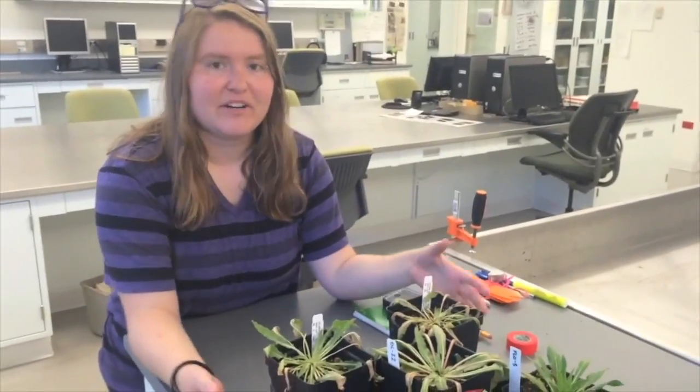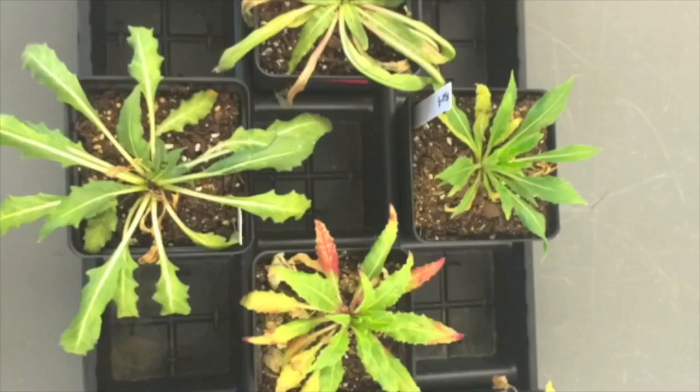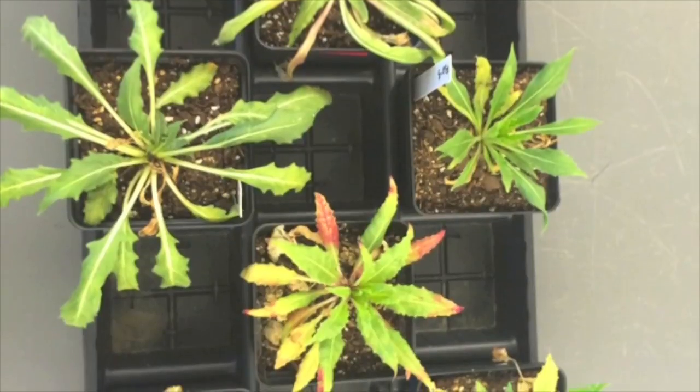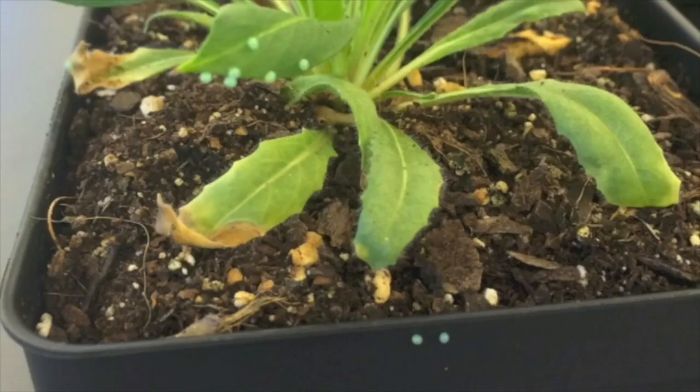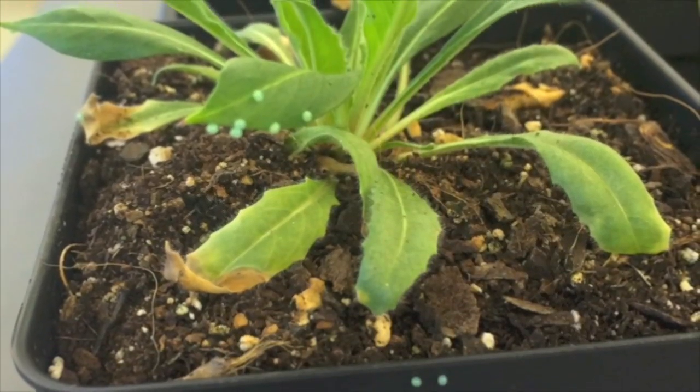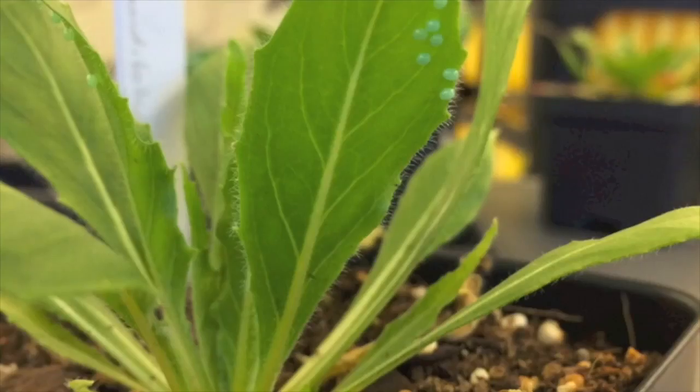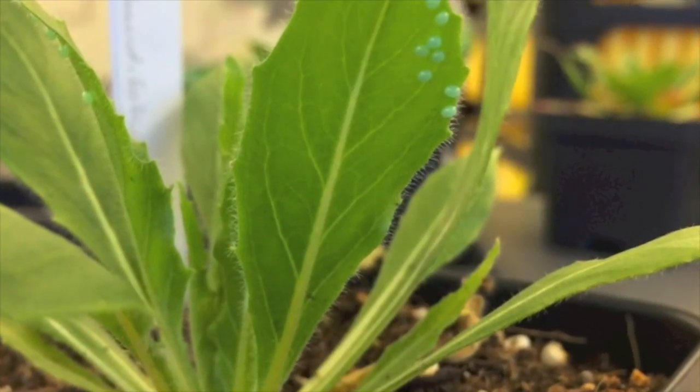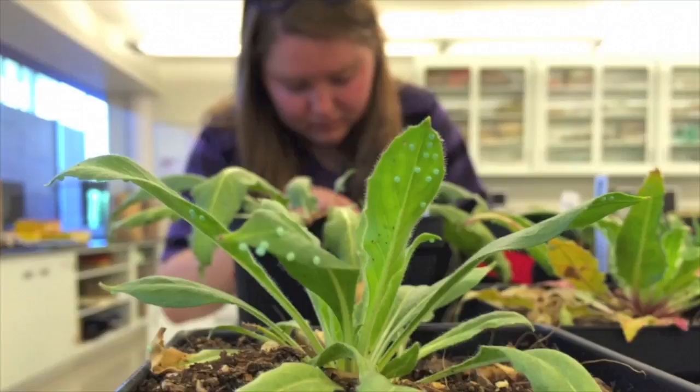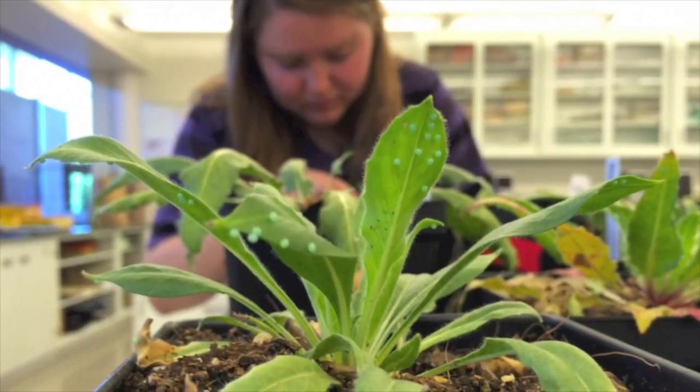Now I'm back in the lab and I'm about to count all the eggs on each of these plants to see if she has a preference for one population or the other. As you can see, none of the plants I'm working with are flowering. This experiment should be repeated in the future with flowering plants. But vegetative plants can still release scent compounds, and Hyles females sometimes lay eggs on vegetative plants in the wild.